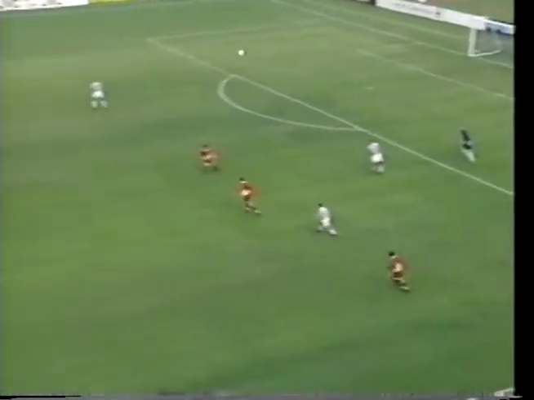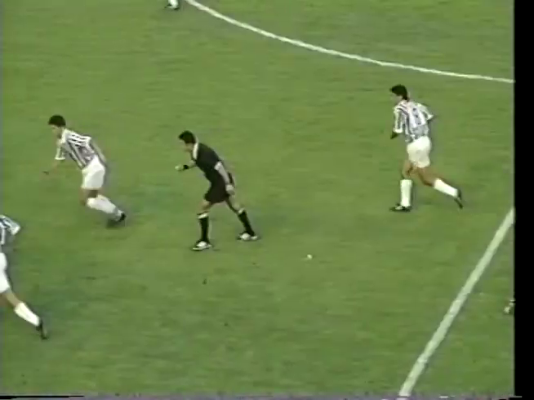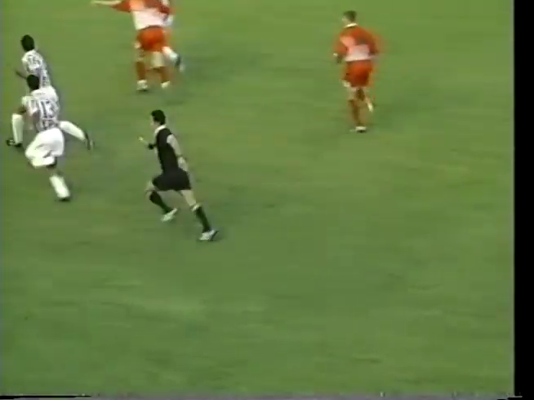We want to say hello to the members of the Gloucester Hornets under-12 boys team who've come all the way from Ottawa to attend this game today. I'll get to that in a moment.